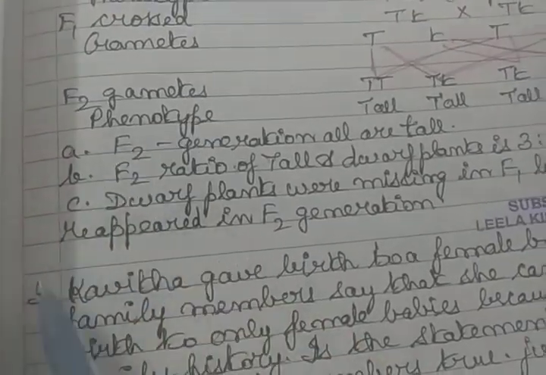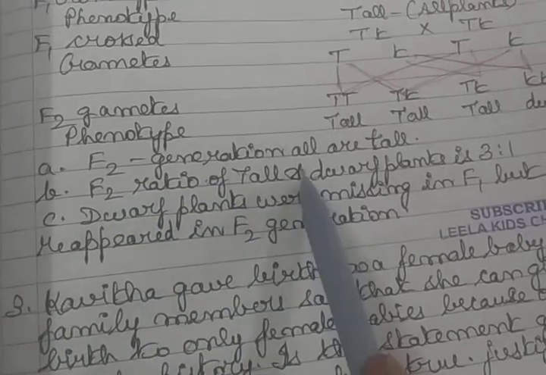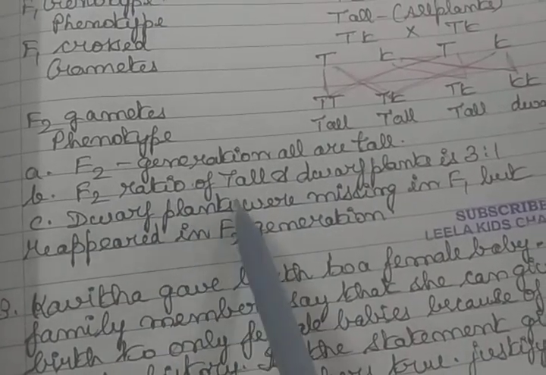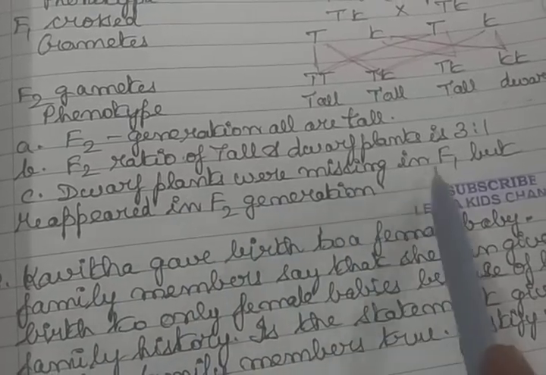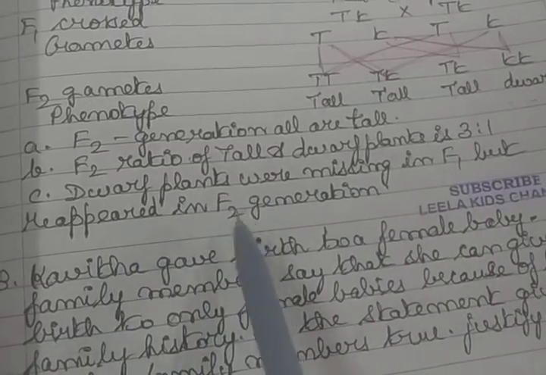The F2 genotype and phenotype. A. F1 generation: all are tall. B. The F2 ratio of tall and dwarf plants is 3:1. C. Dwarf plants were missing in F1 but reappeared in the F2 generation.